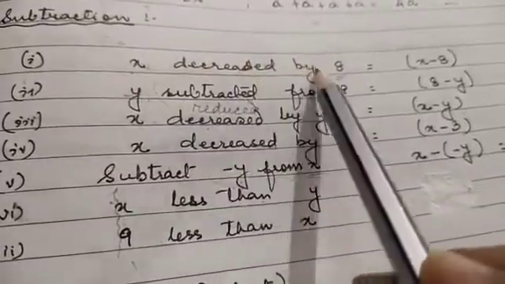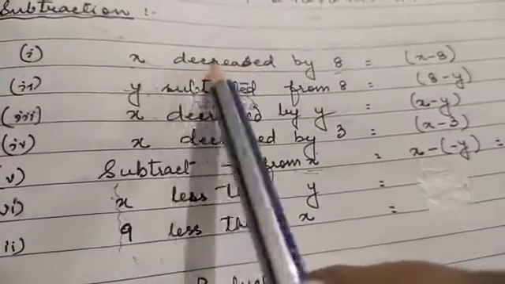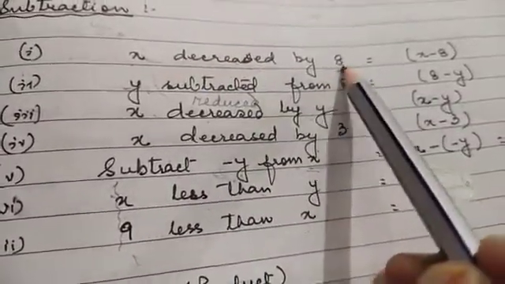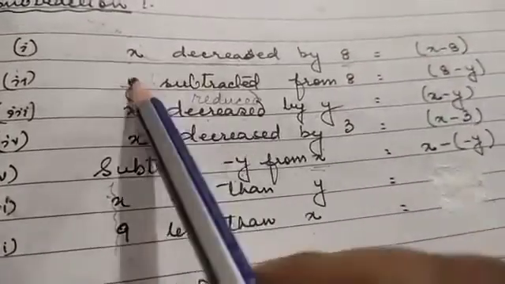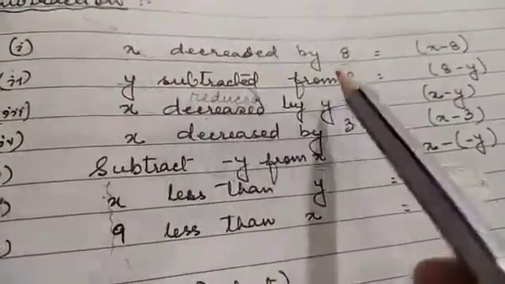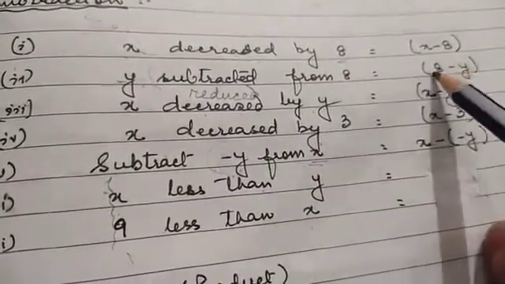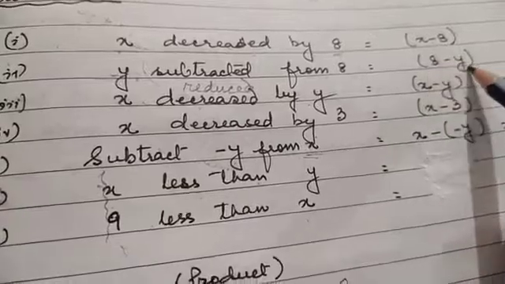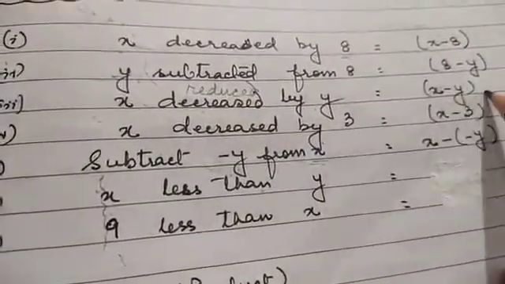X decreased by 8. X is decreased, means x is reduced by 8. Okay, so x minus 8. Y subtracted from 8. Y is being subtracted from what? From 8. 8 minus y. X decreased by y: x minus y.